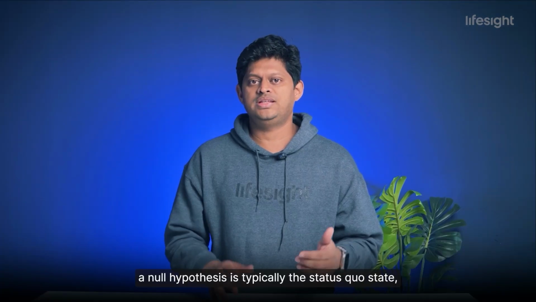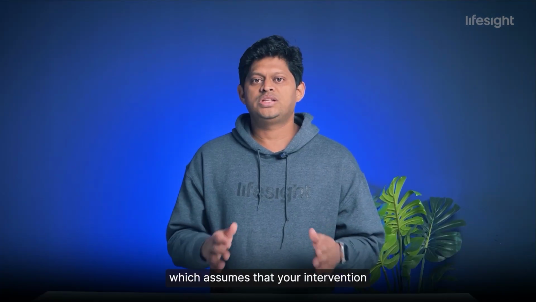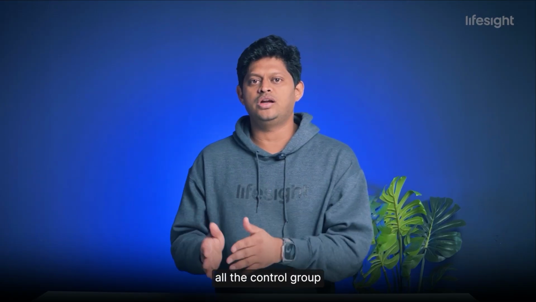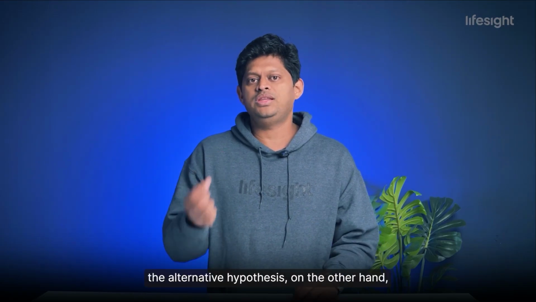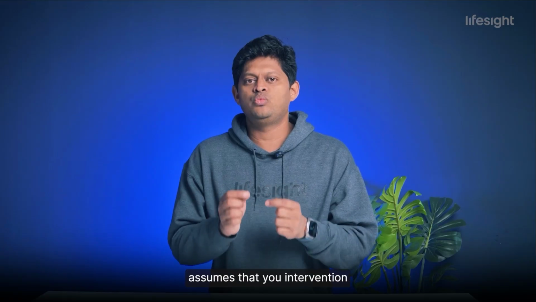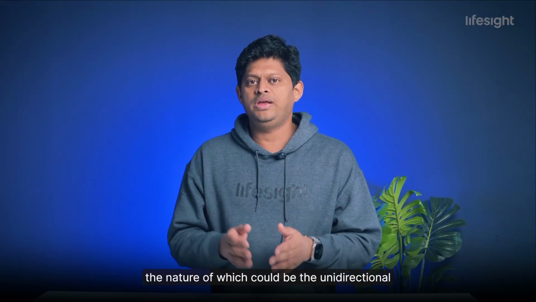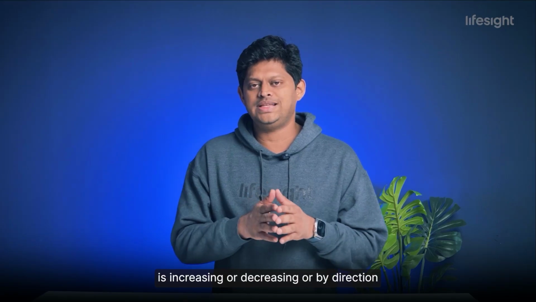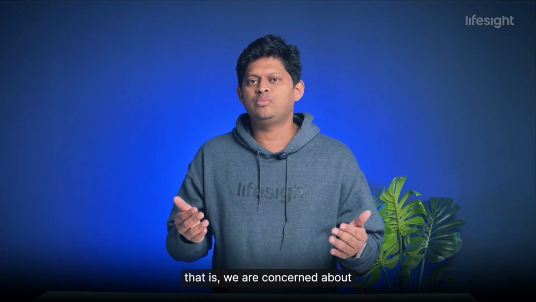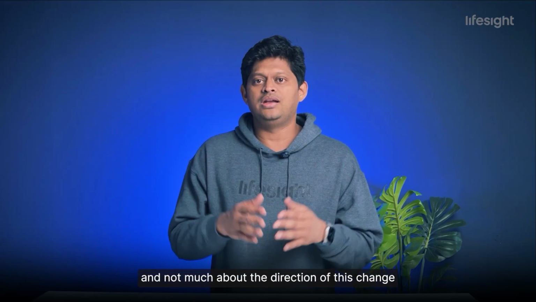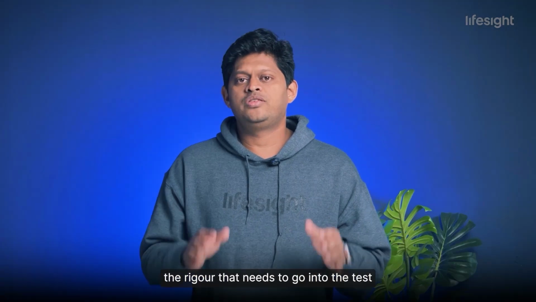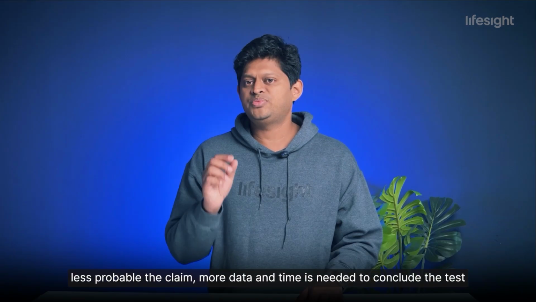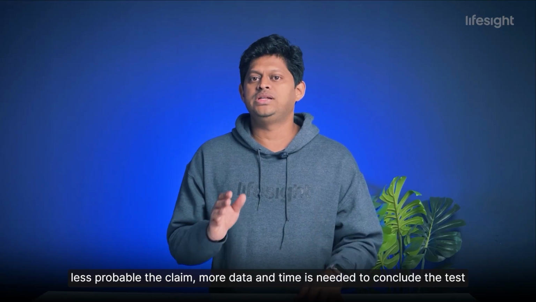A null hypothesis is typically the status quo state, which assumes that your intervention is not going to create any meaningful difference between the treatment group and the control group. The alternative hypothesis, on the other hand, assumes that your intervention will create a difference, the nature of which could be either unidirectional, that is, we are concerned about whether the effect is increasing or decreasing, or bidirectional, that is, we are concerned about whether there is some change or not, and not much about the direction of this change. The rigor that needs to go into the test depends on the claim that you have hypothesized. The less probable the claim, the more data and time is needed to conclude the test.